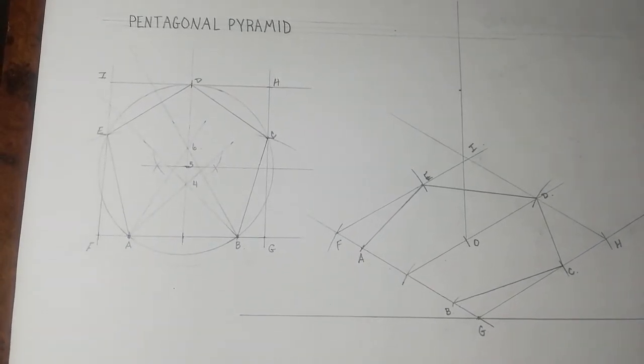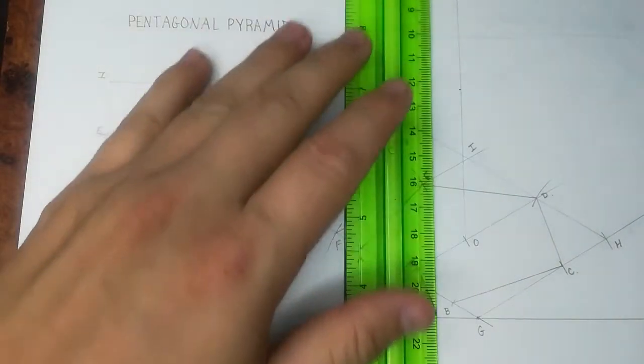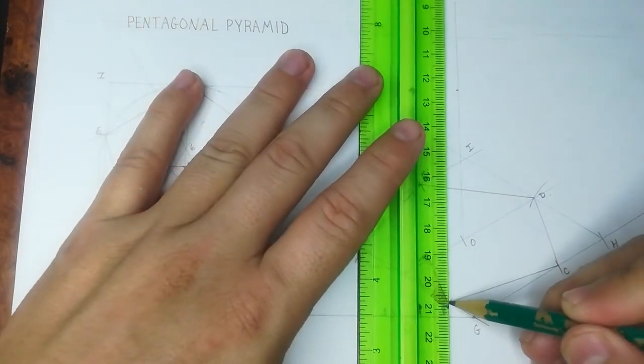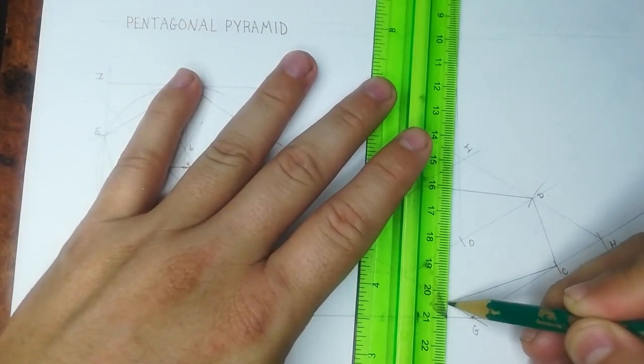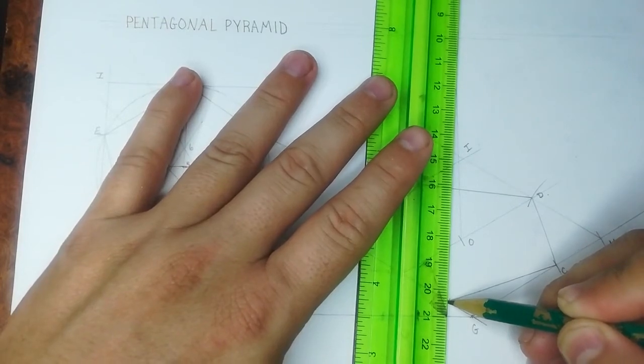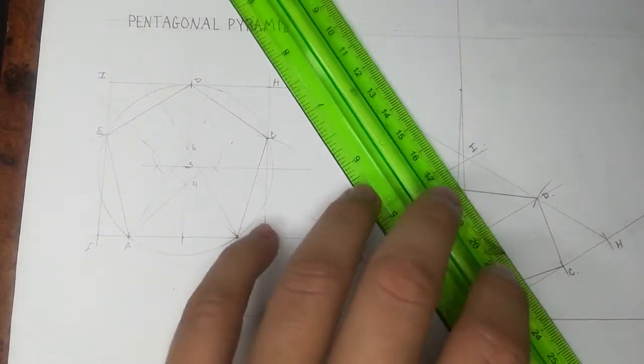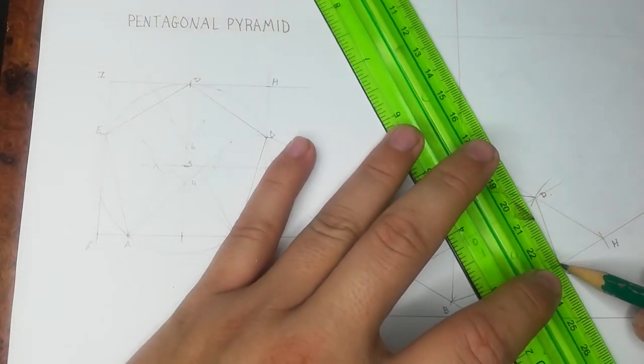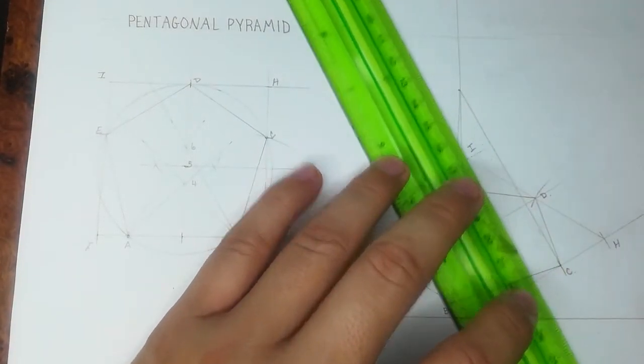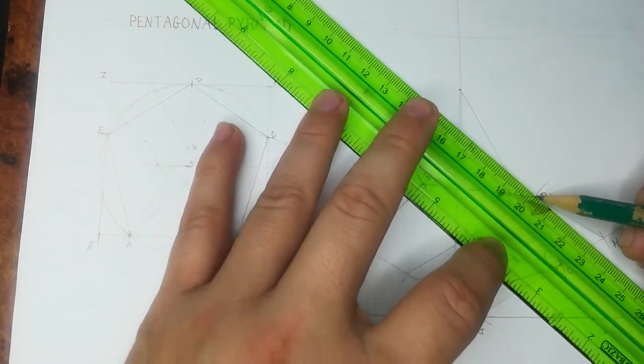From this point, we join to all points on our vertices. From this apex, we join to all vertices in our pentagon.